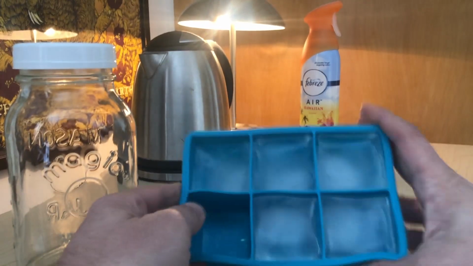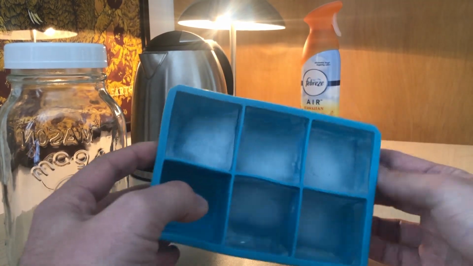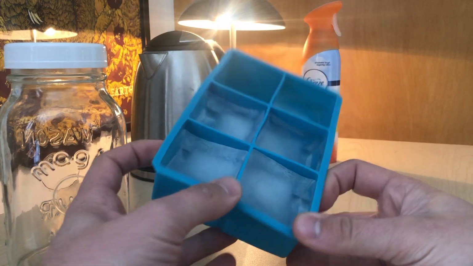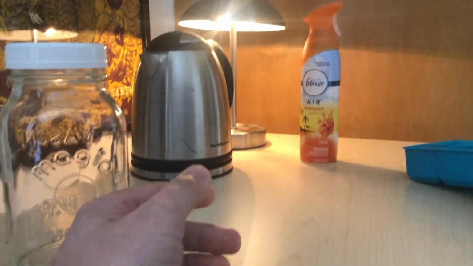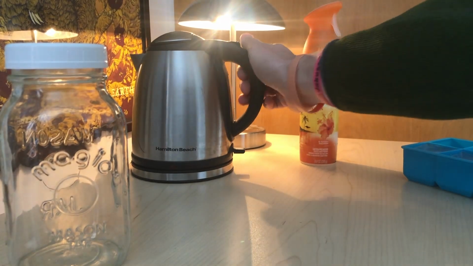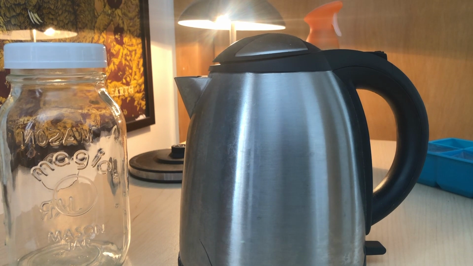The second thing you need is some ice. I have these fancy giant ice cubes, so we'll be using one of these, but you can just use regular ice as well if you don't have cubes that are quite this large. You need hot water. So this is a hot water kettle. You can certainly just boil some water on the stove. If you can get your tap water to get really hot without having to boil it, that would also work.